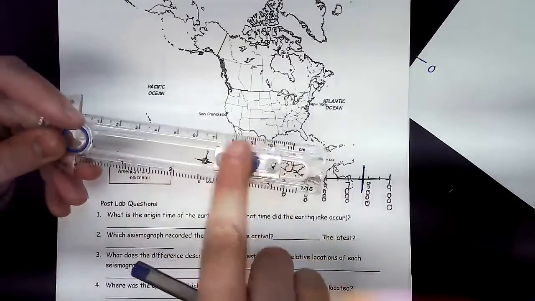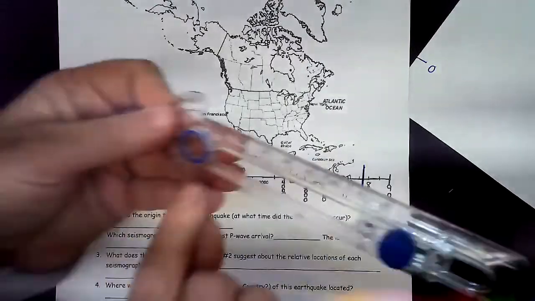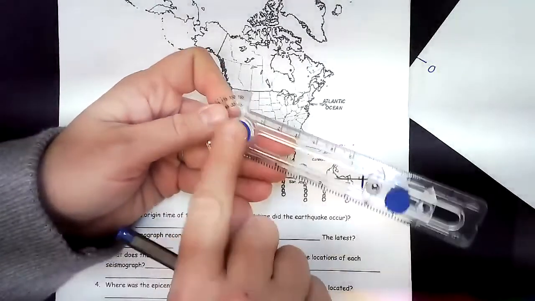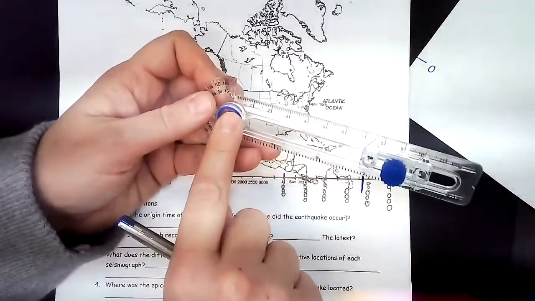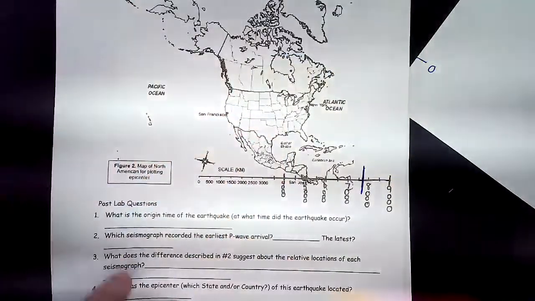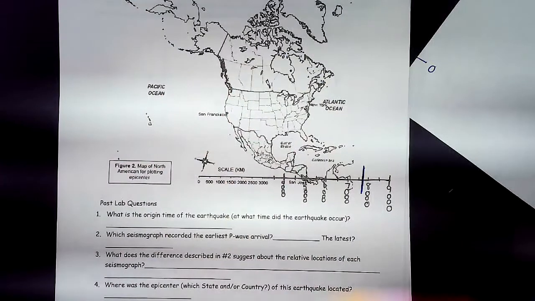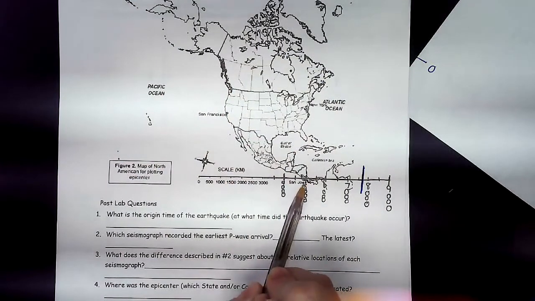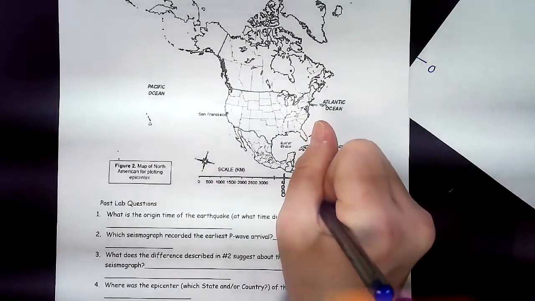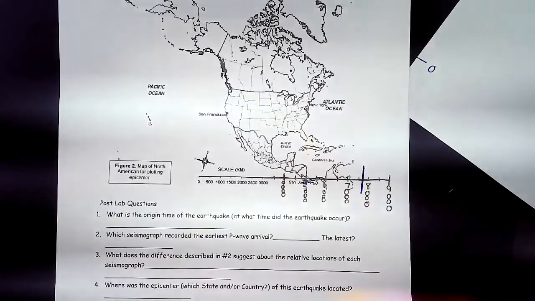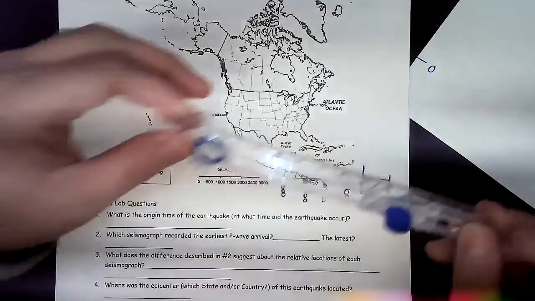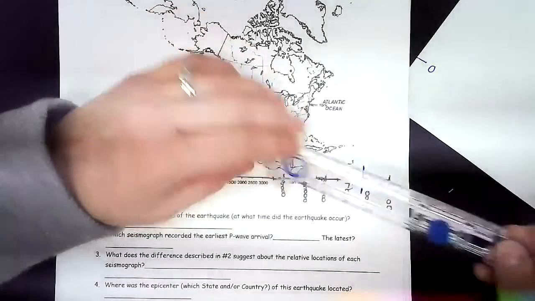So once you're open to 7,800, you're going to put the bullseye, which again is this part, over whatever city you're doing this for. So the 7,800 was for San Jose. Now, in case you can't find San Jose, it's down here by the 5,000 mark. In fact, I think the dot is right above the 5. So you put the bullseye over San Jose.